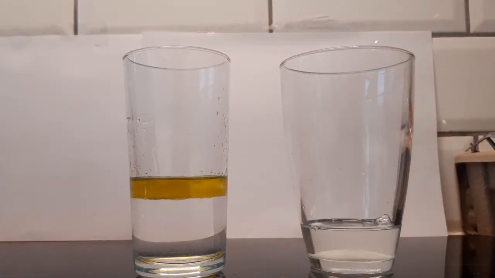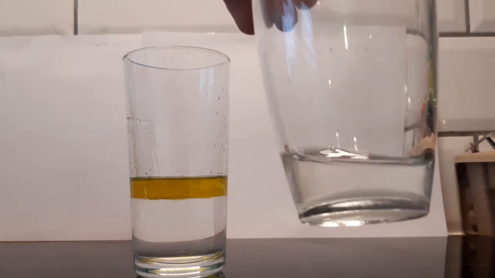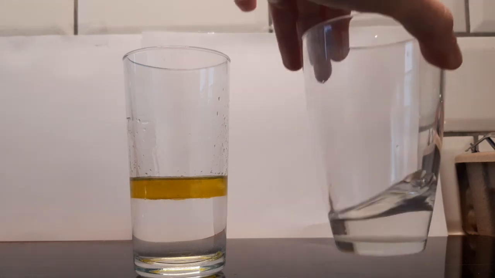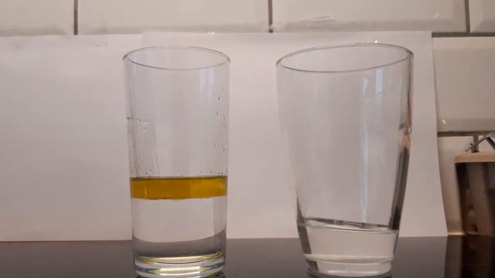So hopefully what you can see is down here at the bottom, that hasn't dissolved at all. So therefore, this proves to us that using white spirit as a solvent, the ionic salt will not dissolve in it. And this would be true for all ionic substances. Okay.